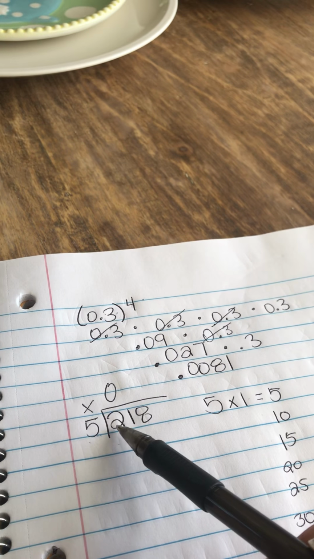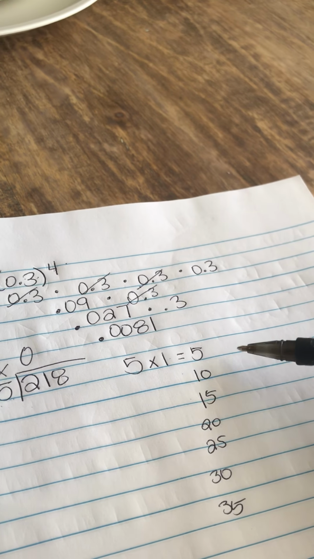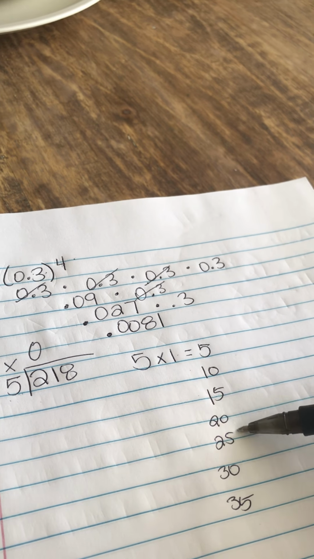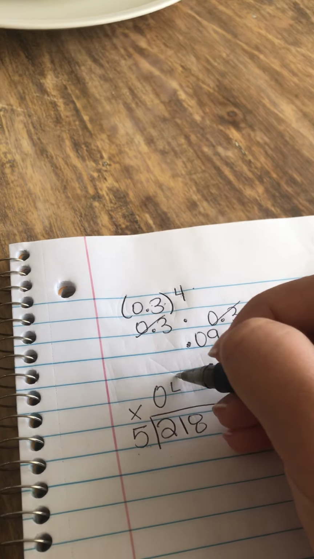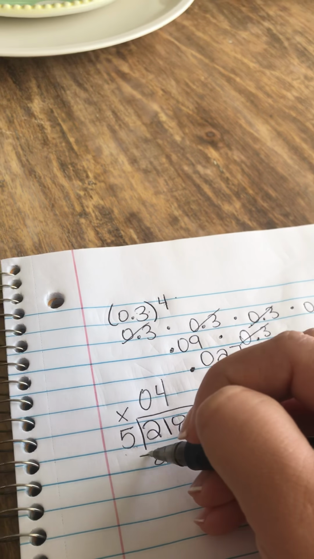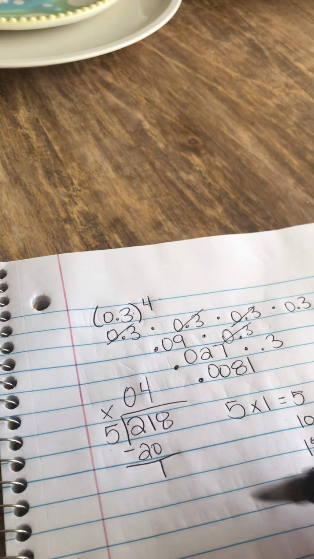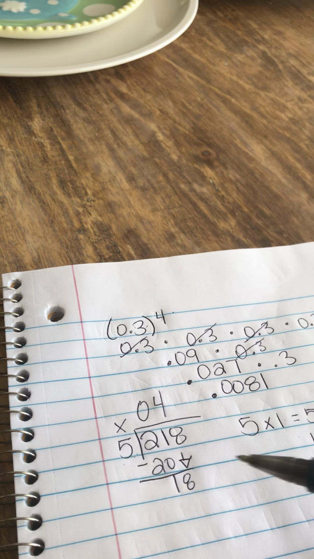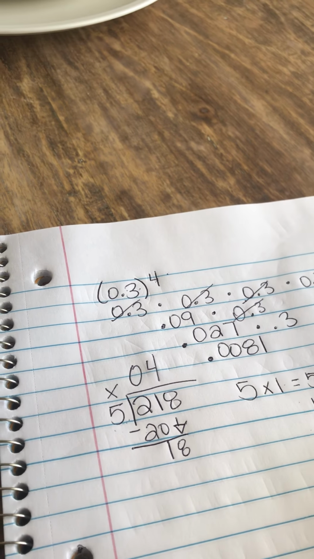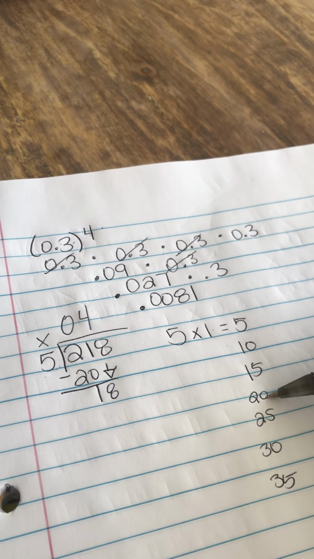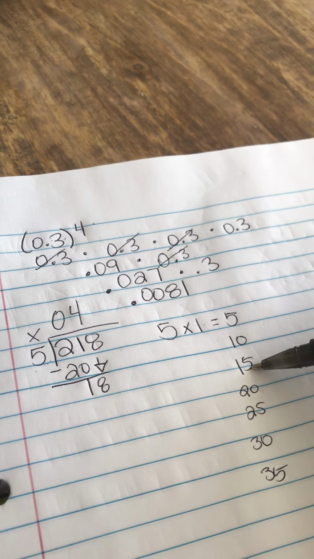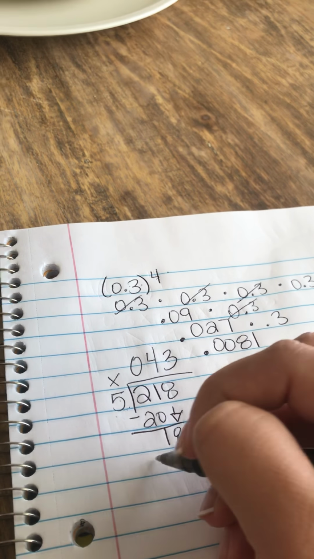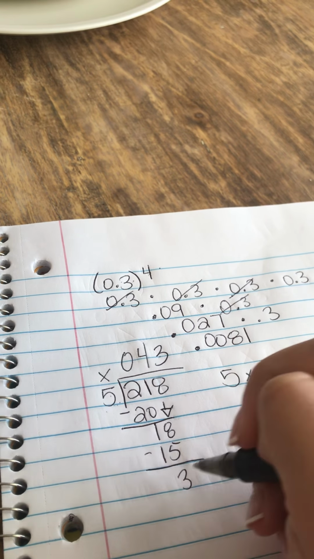So how many times does it go into 21? It can't go over, so we'd come over here. That would be 4 times. 1, 2, 3, 4. So we put it here, multiply, subtract, we get 1, bring down our 8. How many times does it go into 18? 20 would be higher, so it's not 4 times, it would go in 3 times. 3 times 5 is 15, then we have a remainder of 3.